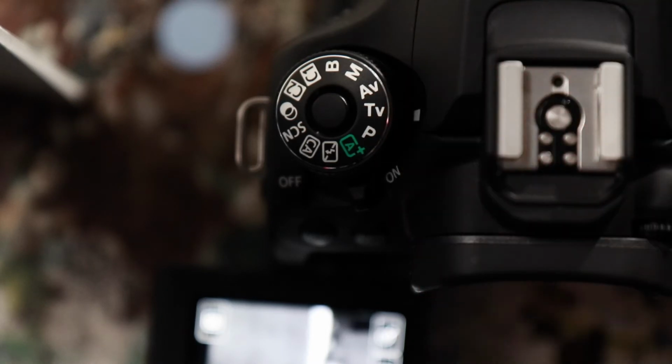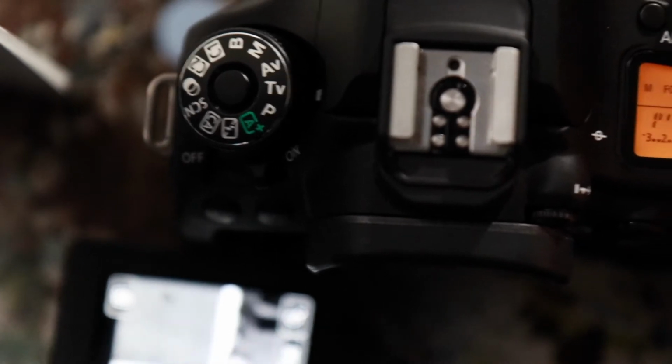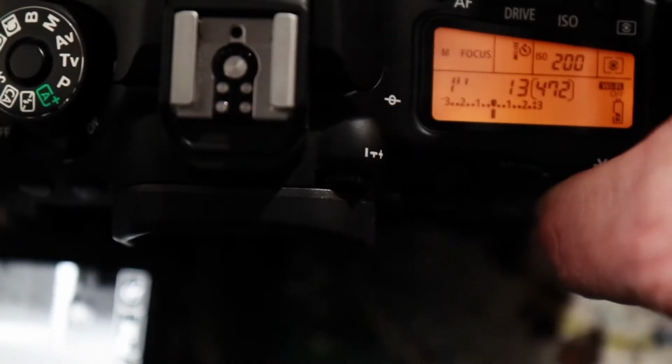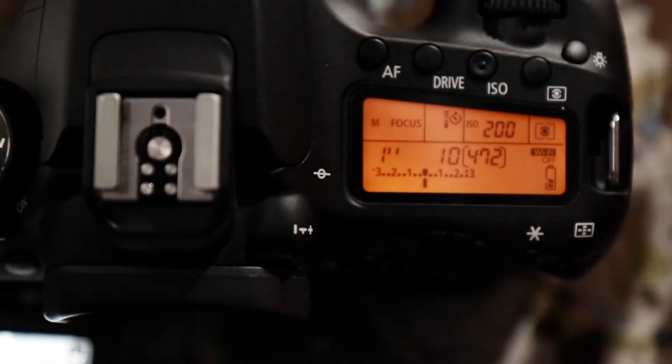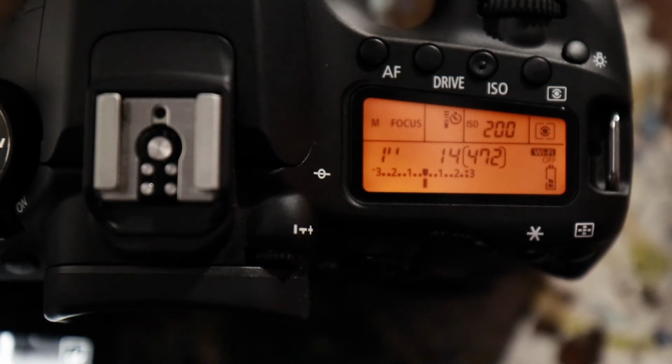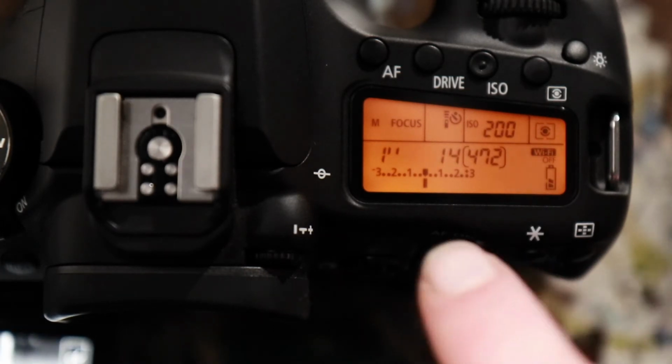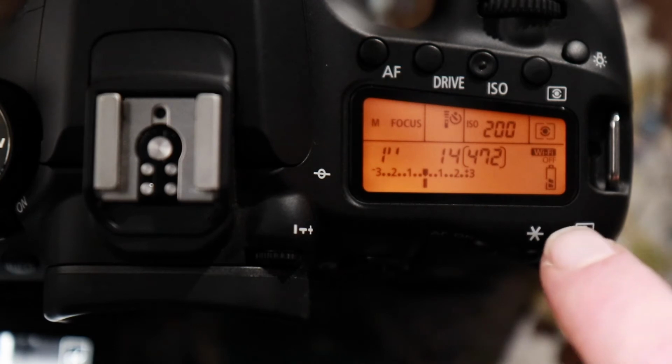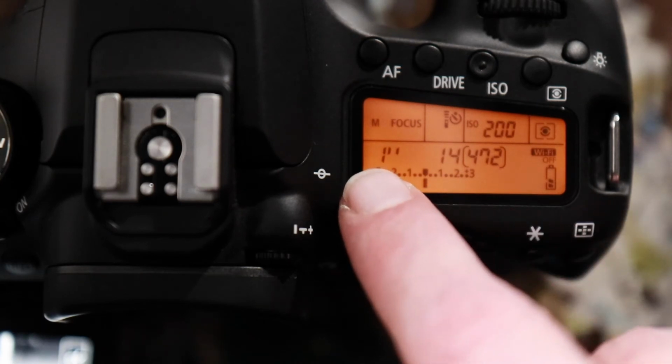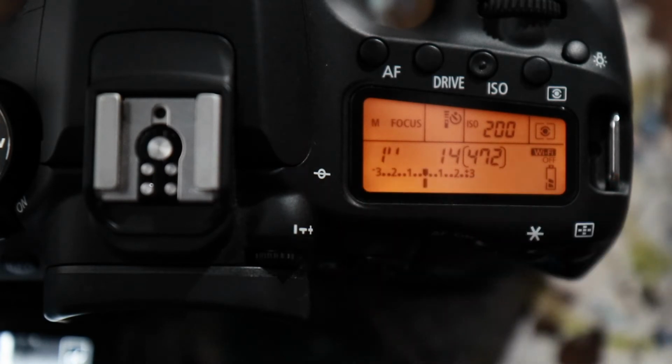Now, as we take a look at the settings on the other side, I'll just scooch this over a little bit here. You will see that I have several different numbers going on here. The first number right here is, in fact, the shutter speed. That represents how long the shutter stays open during the exposure.